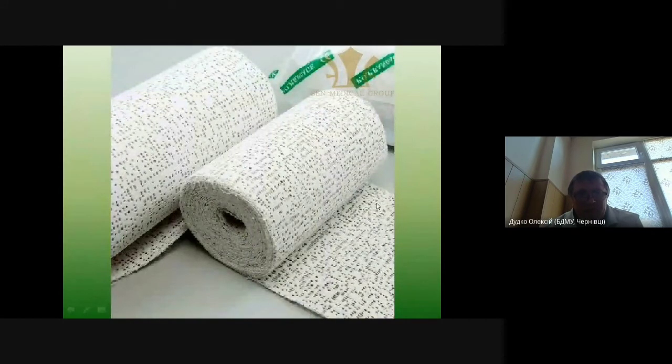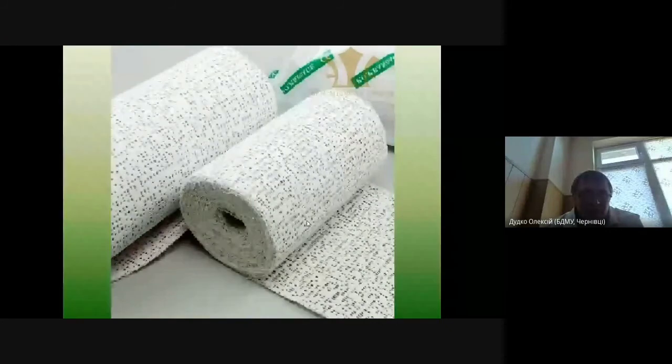POP bandages. Usually we put it in water, rolls, and by means of this we can make POP bandages of different shape. We usually apply it in layers, and to achieve good fixation, you need from 6 to 8 layers.